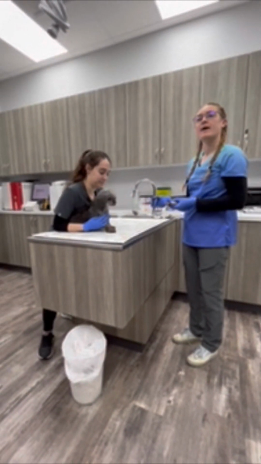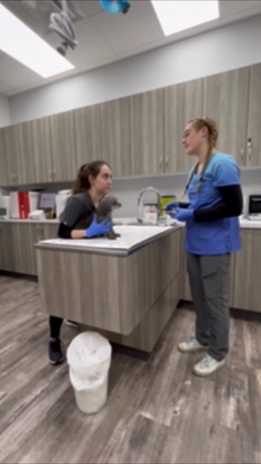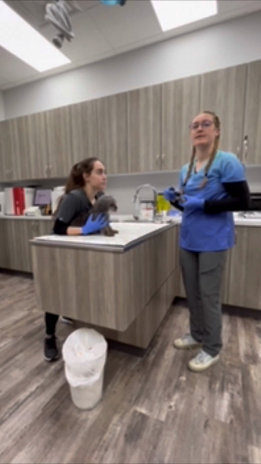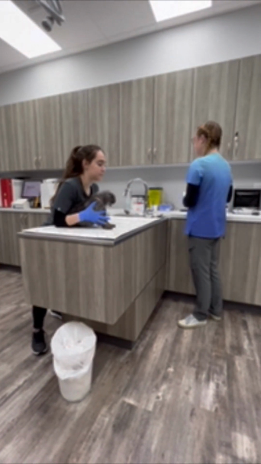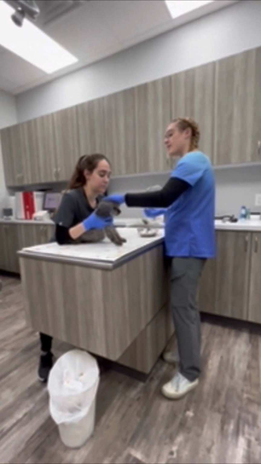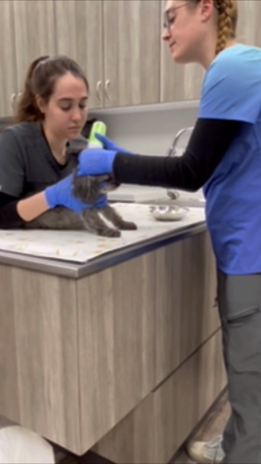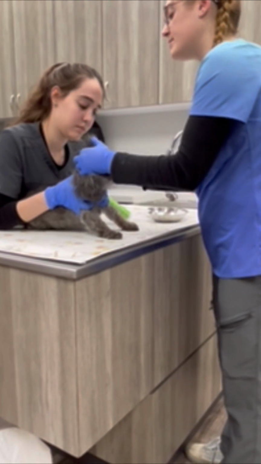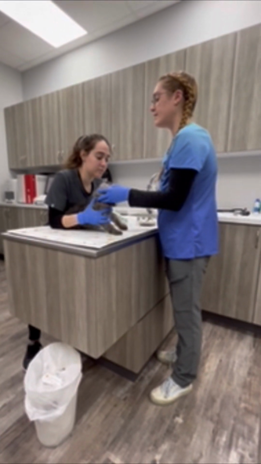Okay. I'll now demonstrate how to clean the ears of Mitzi. She also does not require any ear medication, so I'll just be applying the cleaning solution today. I'm going to start by applying approximately 1 to 3 milliliters of the ear cleaning solution into the external ear canal, and then massaging the external ear canal to work the solution into her ear.